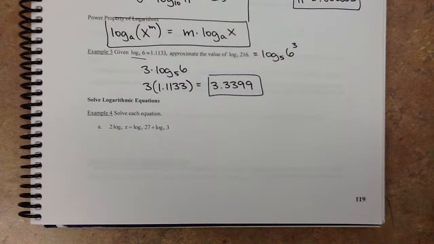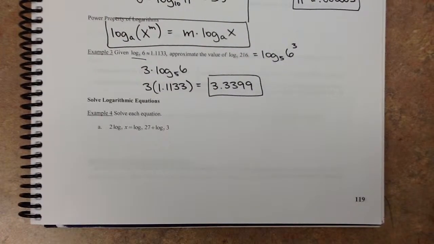Okay, the second half, our B video, is going to be really short, but it's really, really important that we know those properties that we were using yesterday, because we're going to use them now to solve equations. And that's going to be super important. Things like this could even pop up on the ACT or SAT for you.